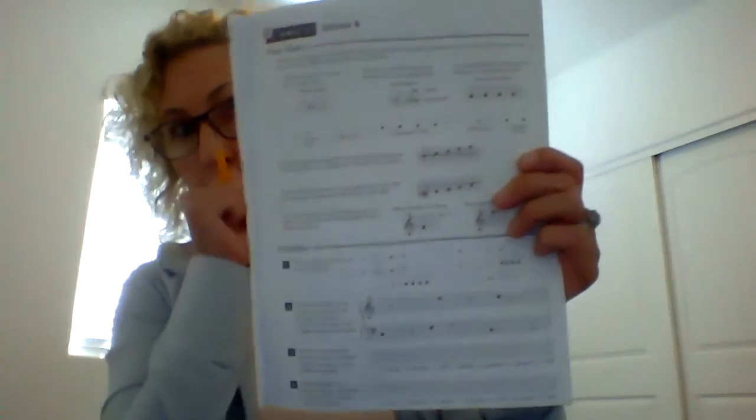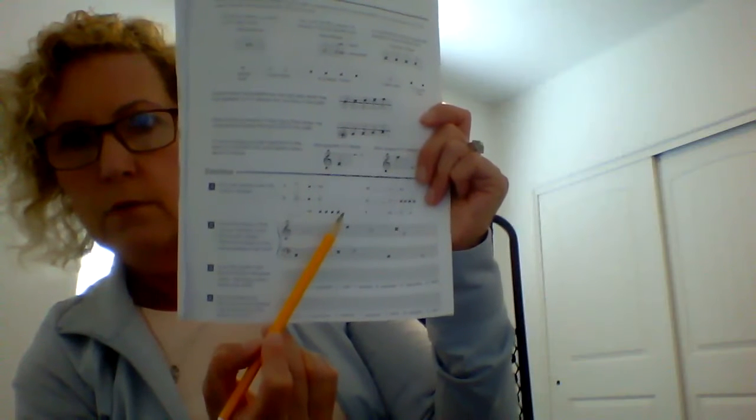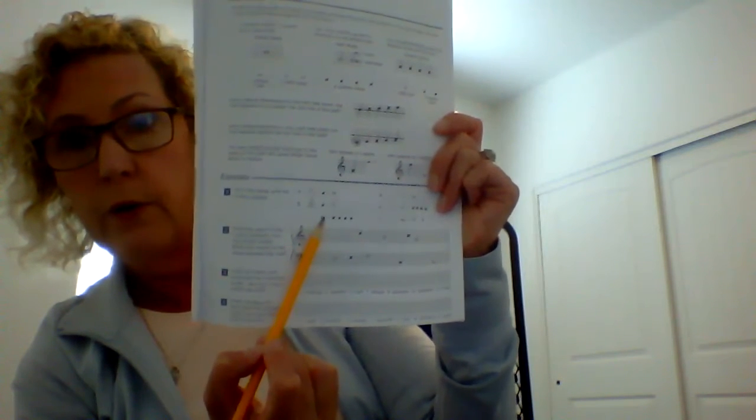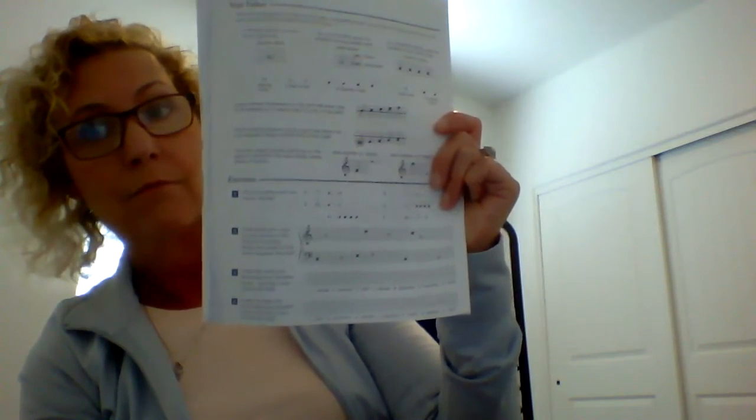When we get to letter C, they're showing the whole note again, and they're saying, how many whole notes do you need to equal 4 quarter notes? Well, 4 quarter notes is 4 beats, and 1 whole note is 4 beats. So the answer would be 1. So you're writing those in. And I'm not going to do the rest for you. You're going to do the rest on D, E, and F.